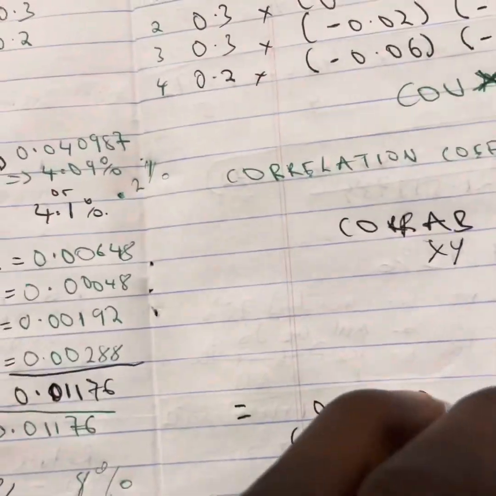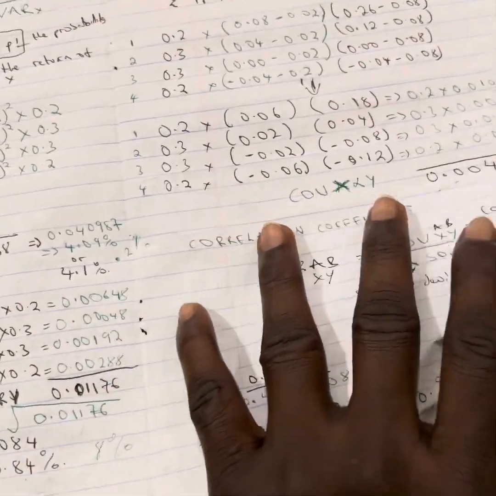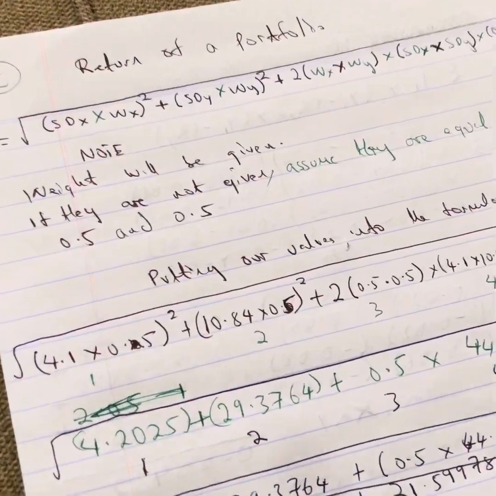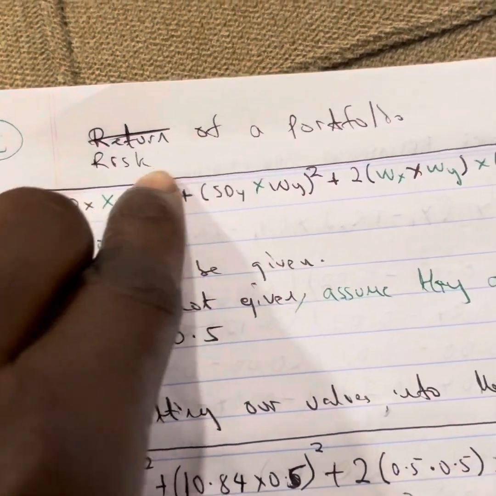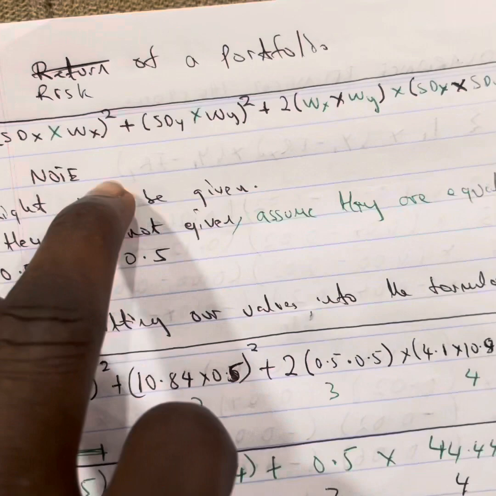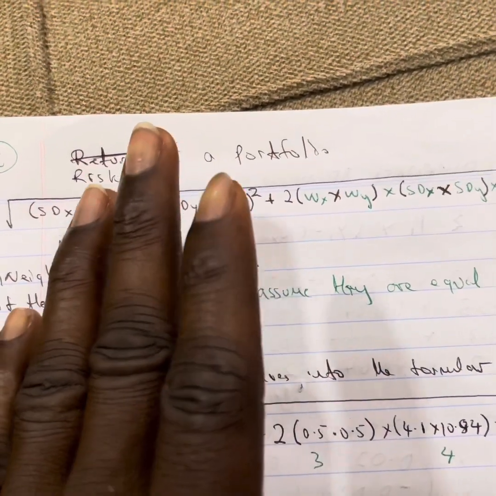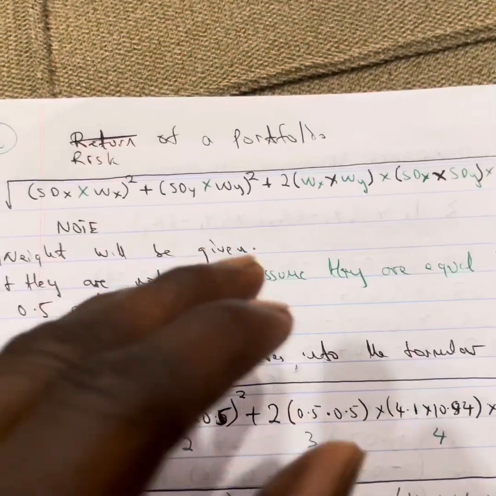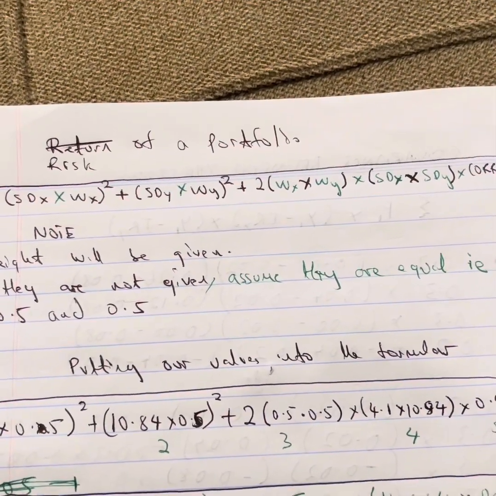Okay, so having done this, we can move to the risk of the return. This is an error. It's rather supposed to be the risk. So this is basically going to tell us, we found out how risky just one asset is, but now combining the two assets, we want to know how risky our portfolio becomes when we combine those assets.